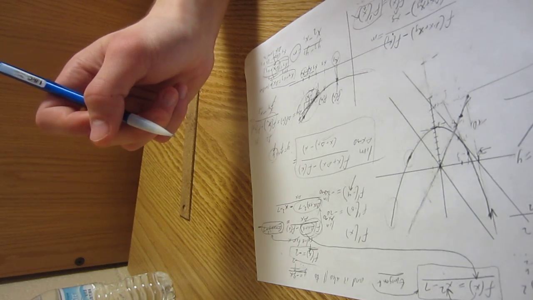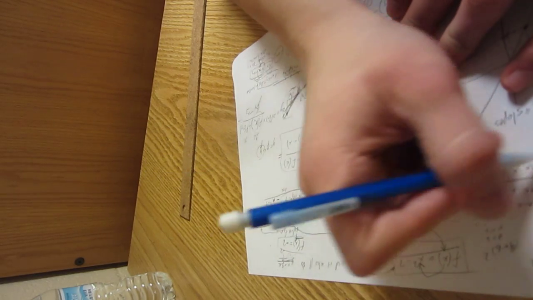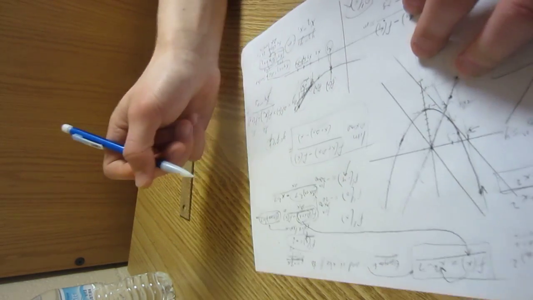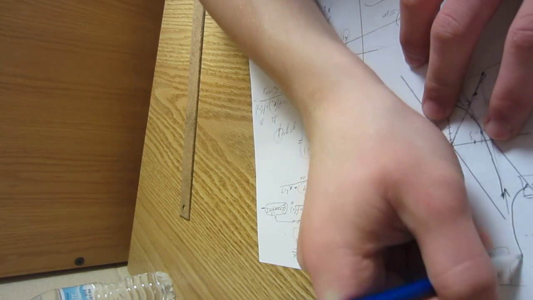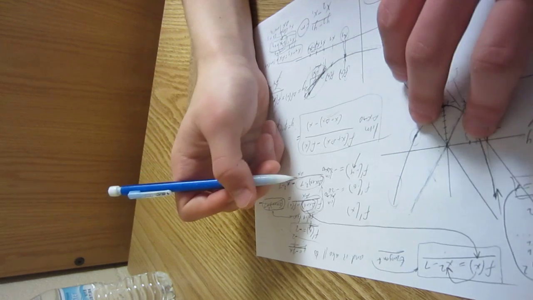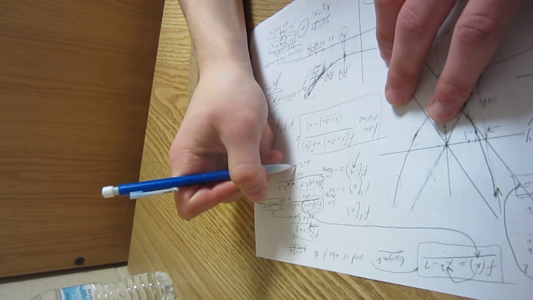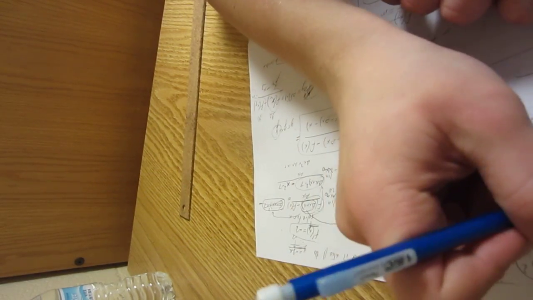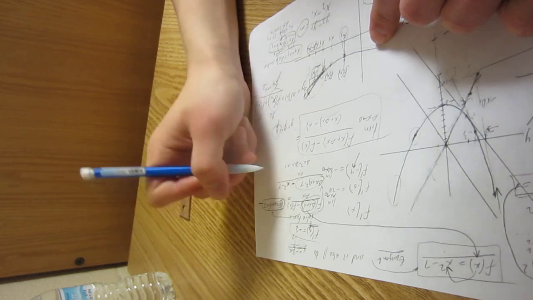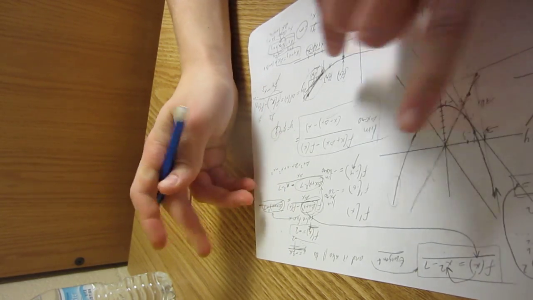So now we're just going to replace this expression with our f of delta x plus x. That means we have delta x squared plus 2 delta x times x plus x squared minus 7.